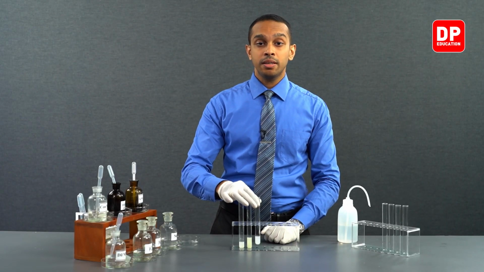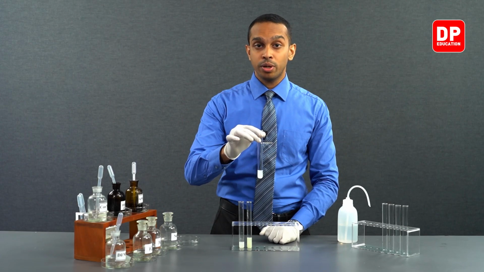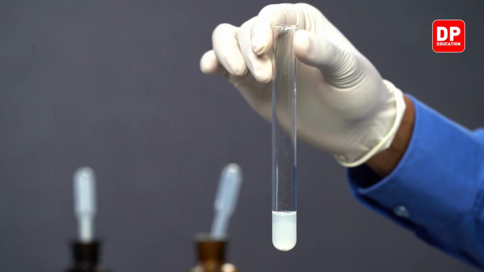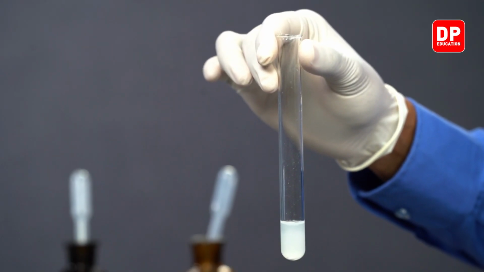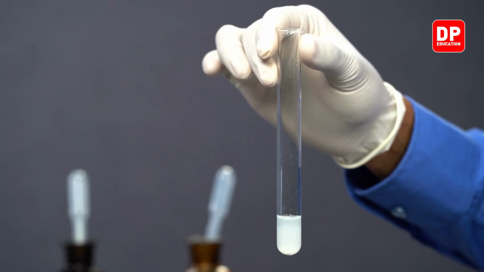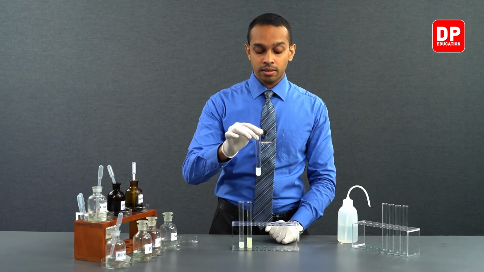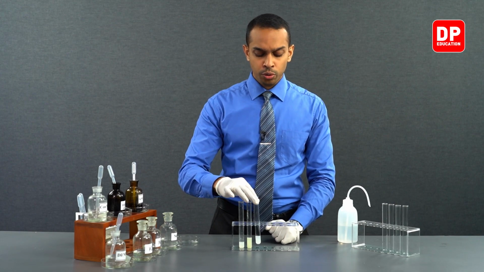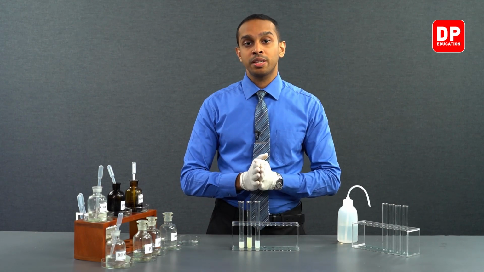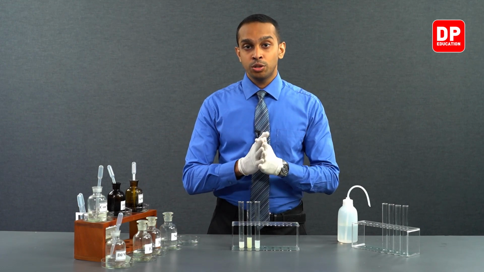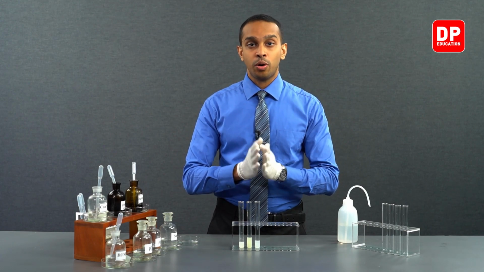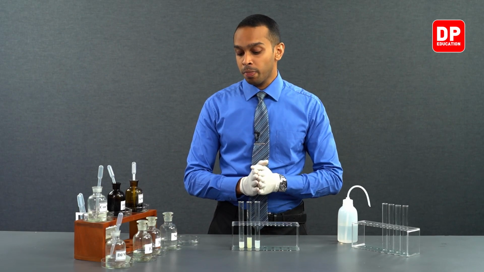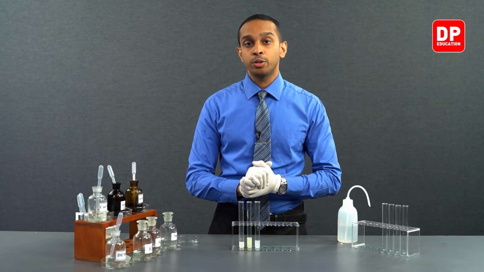And finally, we added concentrated ammonia into silver iodide precipitate. Again, no change took place upon addition of concentrated ammonia into silver iodide. So these are the observations that you will get when you are doing a confirmation test or identification test for iodide ions with the use of silver nitrate.